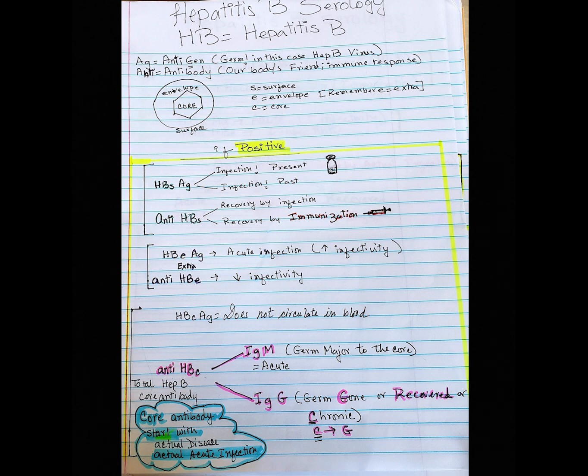Surface antibody is written down as anti-HBs. Envelope antibody is written as anti-HBe. And the last one is anti-HBc, that is the core antibody. Let's talk about what all this means. But when we talk about it, we will only think about positive.